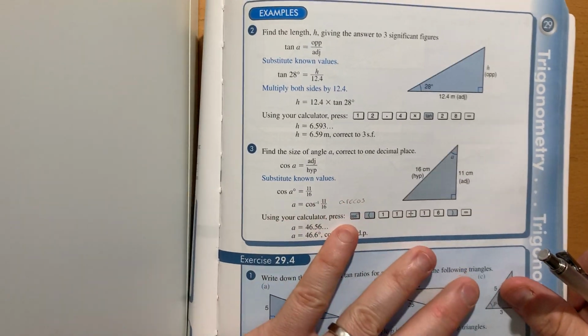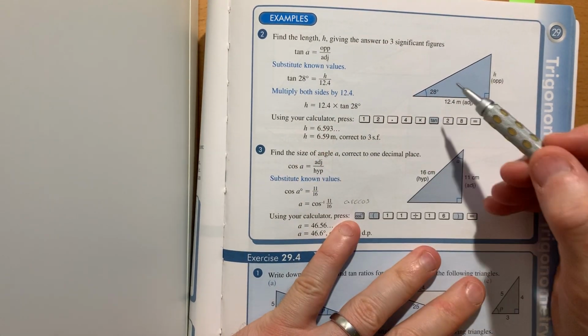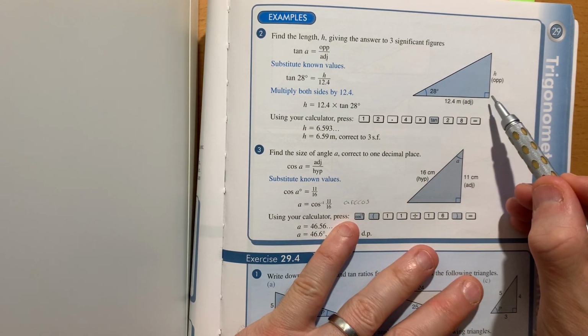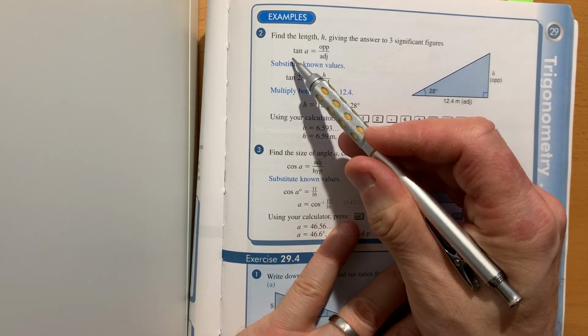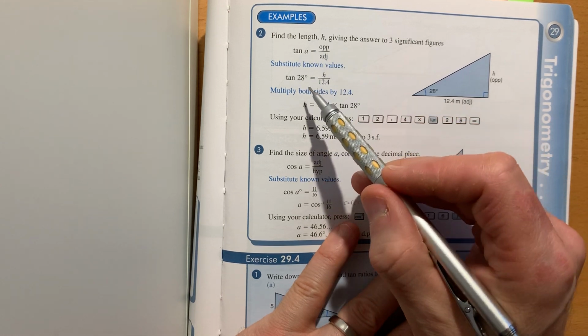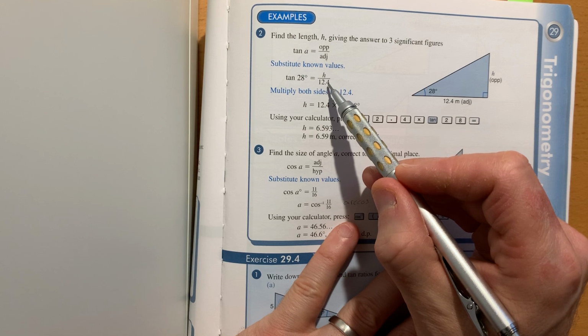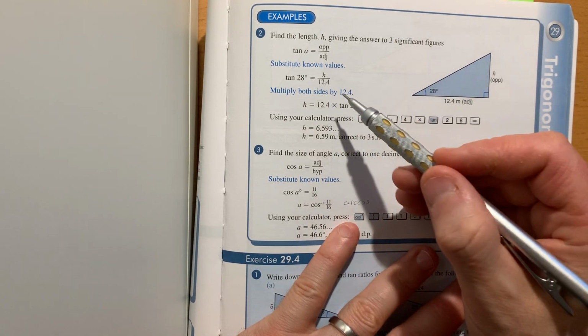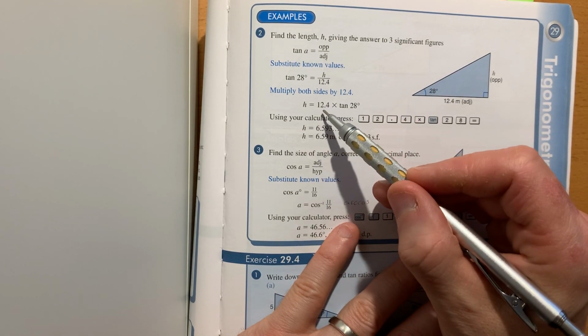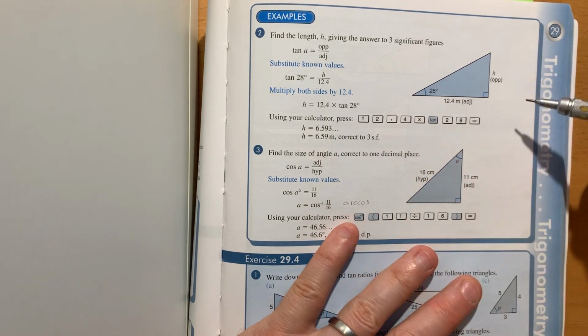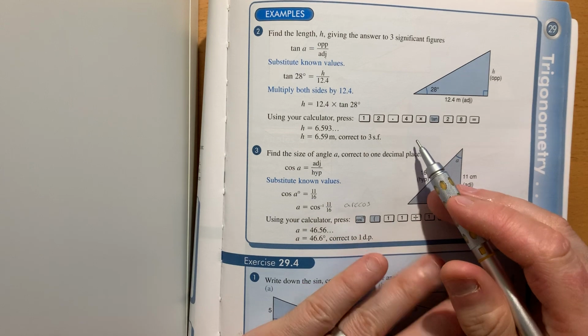One last example. Here we're given the angle and one of the legs, the longer one of the two. So we can use this ratio. Tangent 28 is equal to h over 12.4. We isolate h. That means h is 12.4 times tangent 28, and we get the length of h.